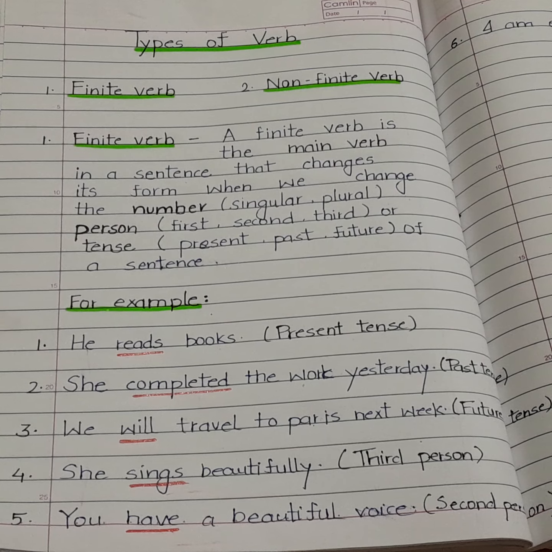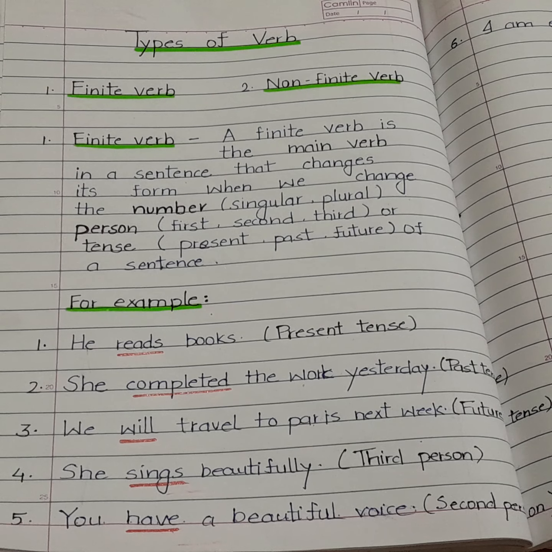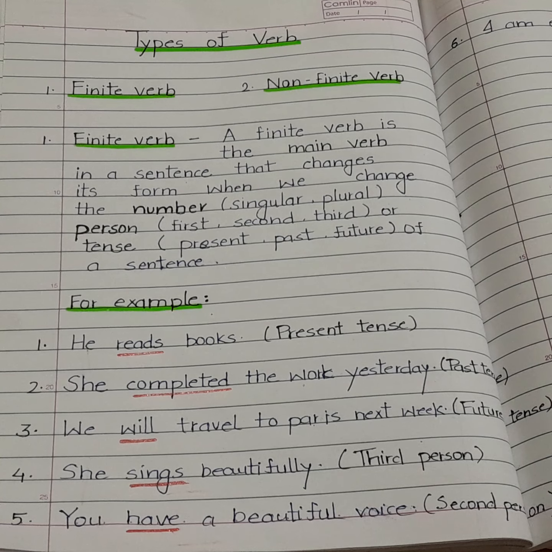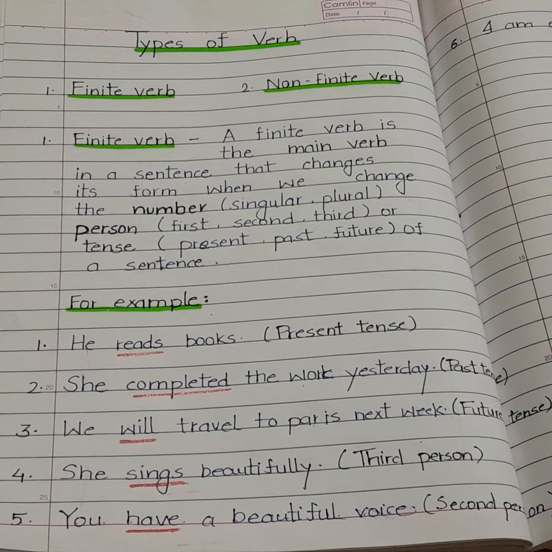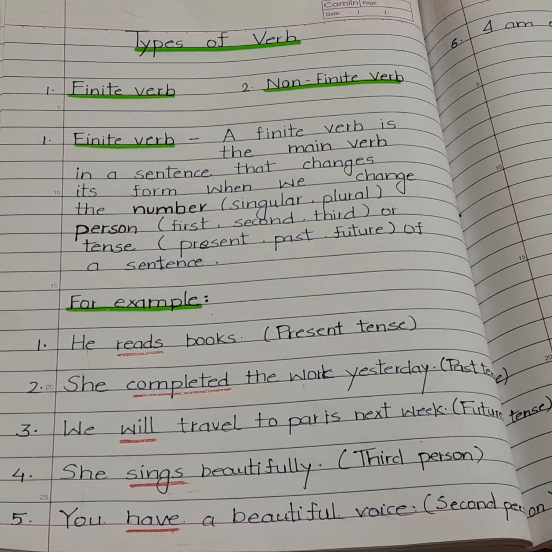Okay, so the next example is we will travel to Paris next week. हम next week कहाँ के लिए travel करेंगे? Paris के लिए. So this sentence is given in future tense. When it is changed into present tense, then will not come. Something else will come, but will not come, because the tense has changed.